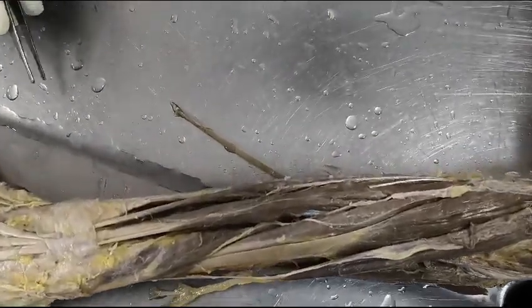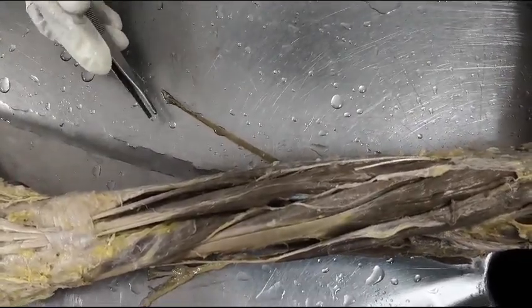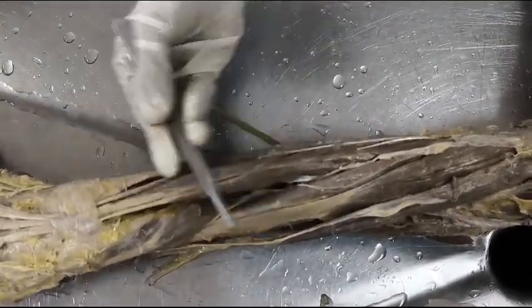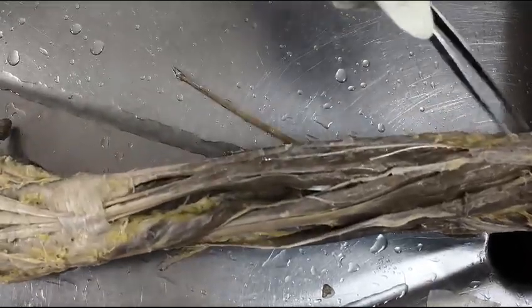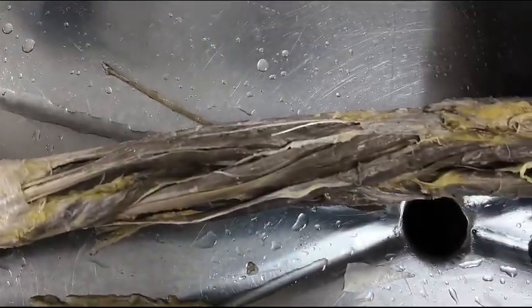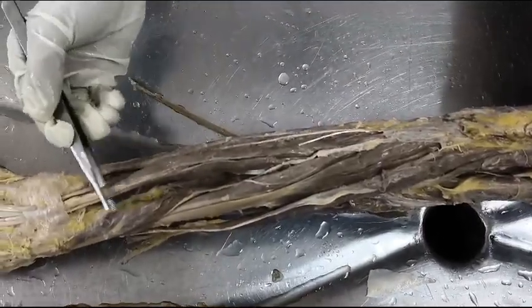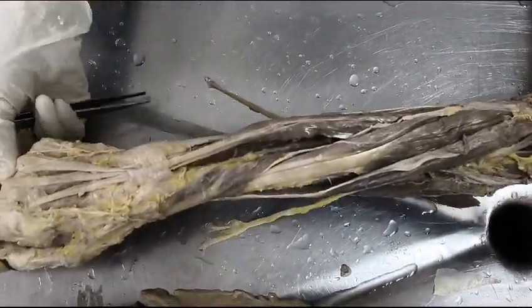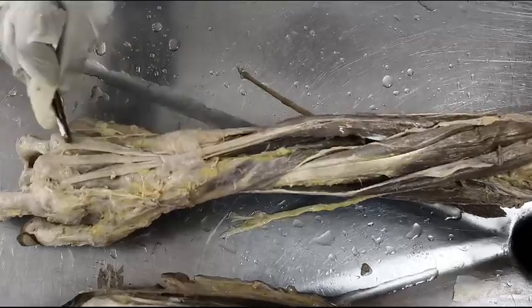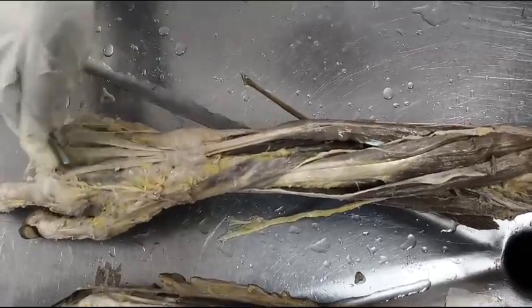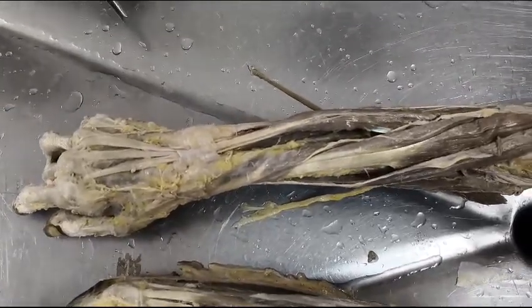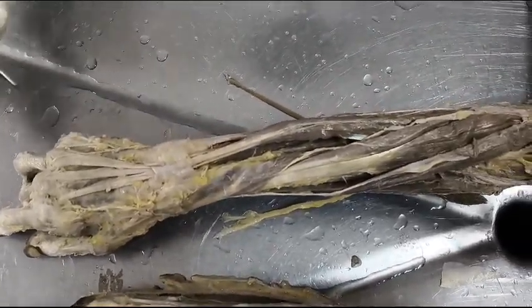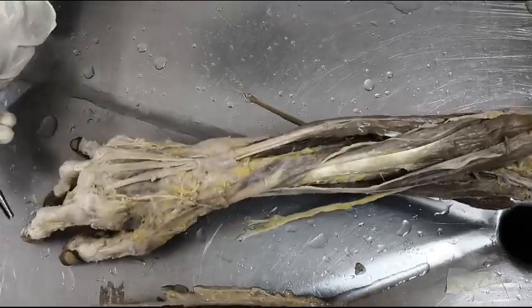The next muscles are the posterior group, that is, the extensor digitorum. It originates from a common tendon from the lateral epicondyle, and it gives rise to four tendons for the medial four digits. By the extensor expansion, it gets inserted into the dorsum of the middle and terminal phalanges.